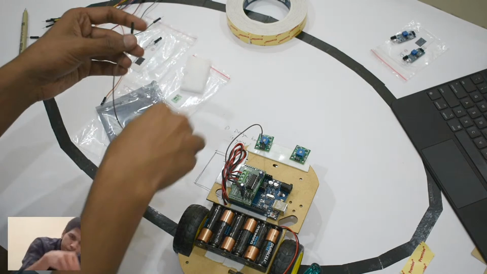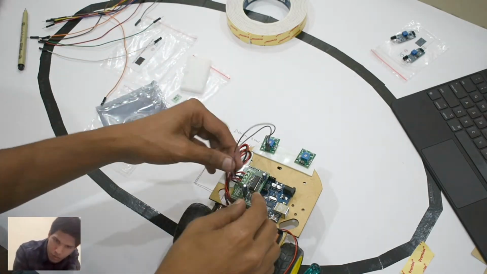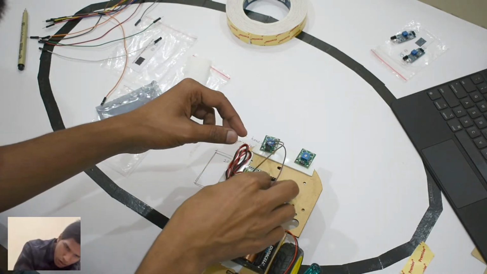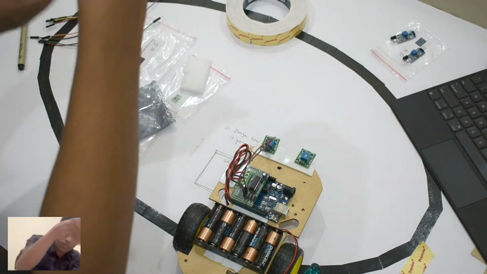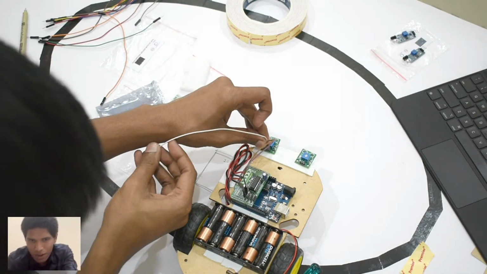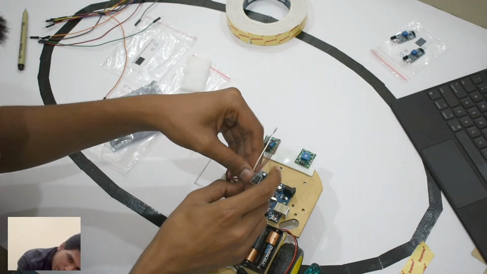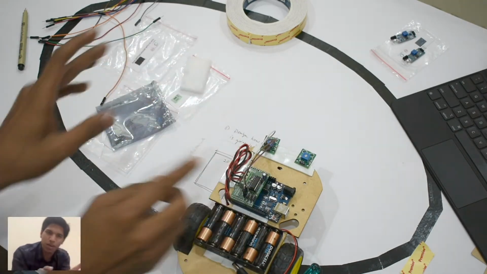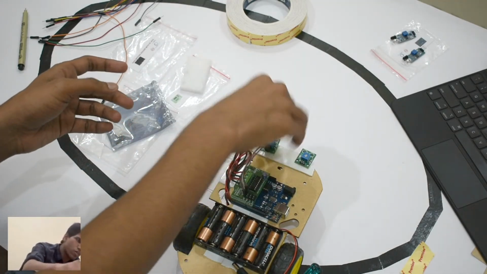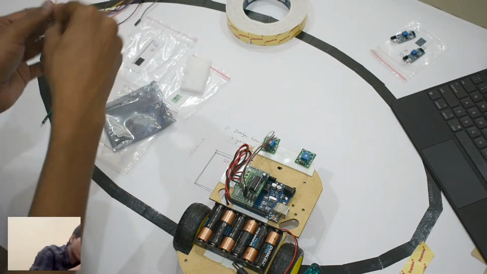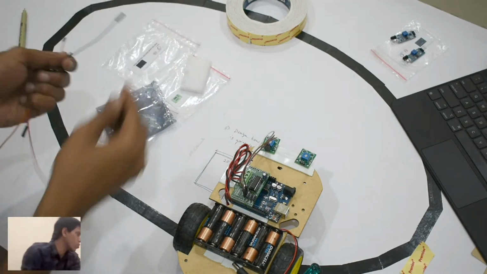So this is ground that goes here, and then this is 5 volts that will supply power to my IR sensor. These pins are numbered, so I'm just following the numbering rule. That's all. Just ensure that you follow the proper numbers and everything will be fine. I just need three more wires. I don't need anything more.